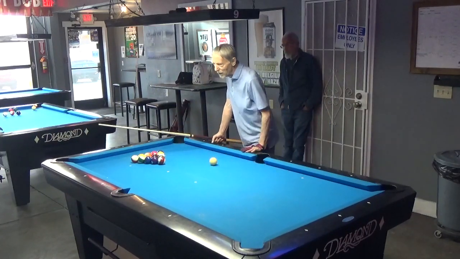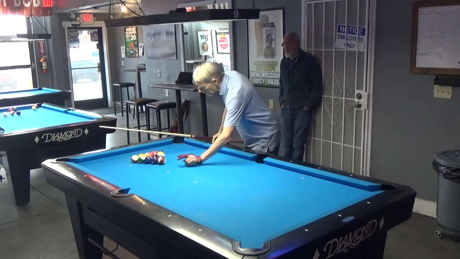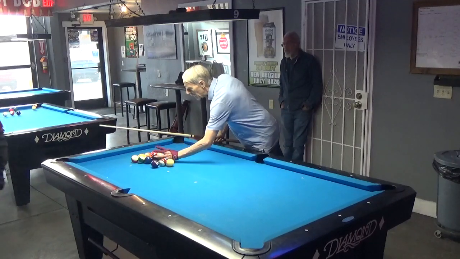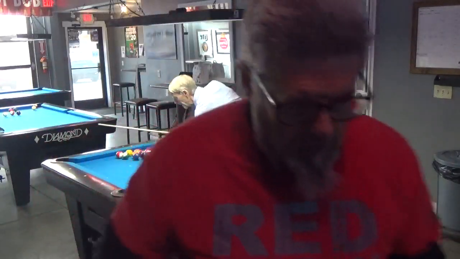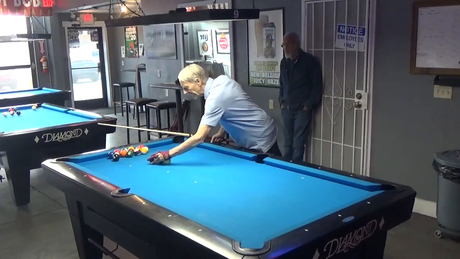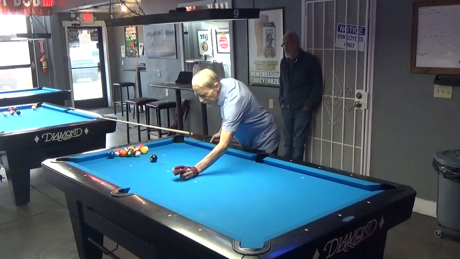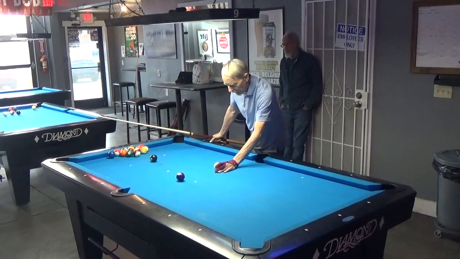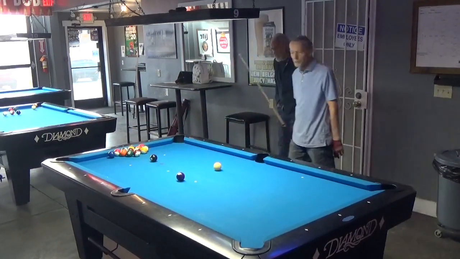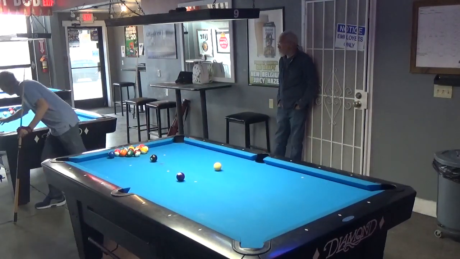I want to talk about probably one of the most important things when you talk about position, something we call playing into the line of the next shot. Let me give you a few basic examples. Let's say you're winning a game of 8-ball and you're in a position like this. There's only 2 balls left on the table. You grab these shots.